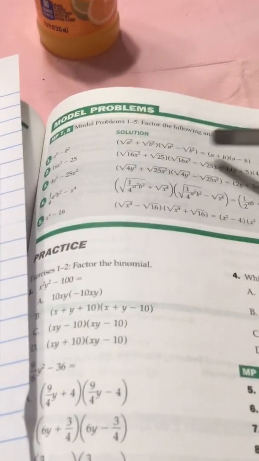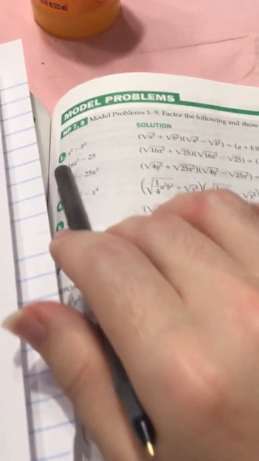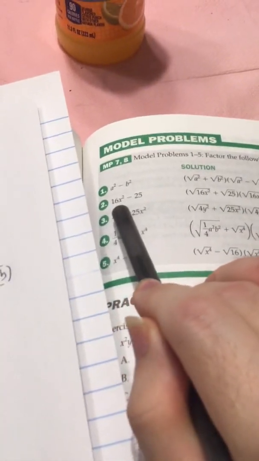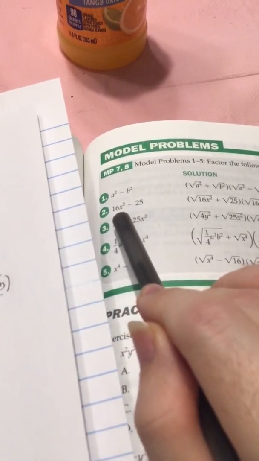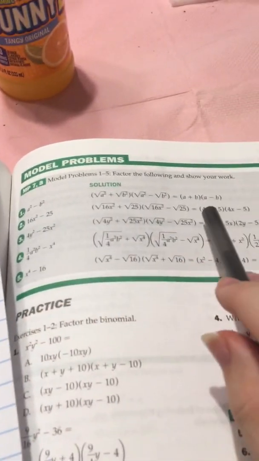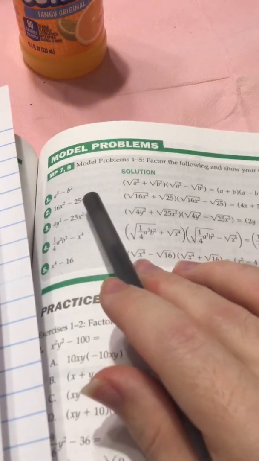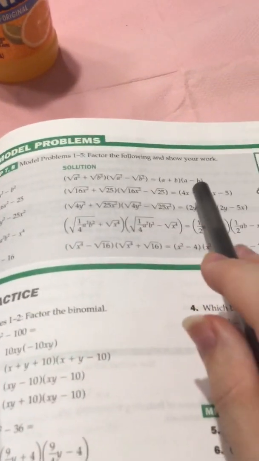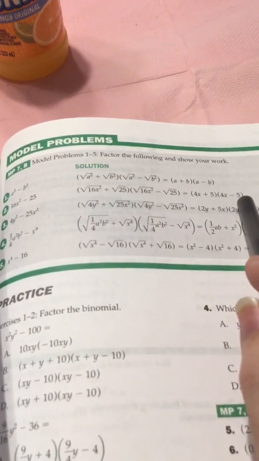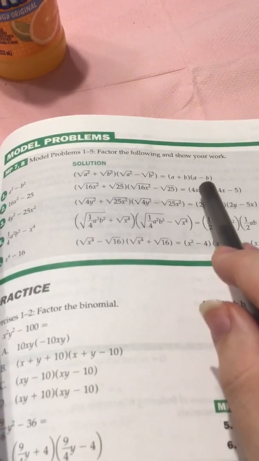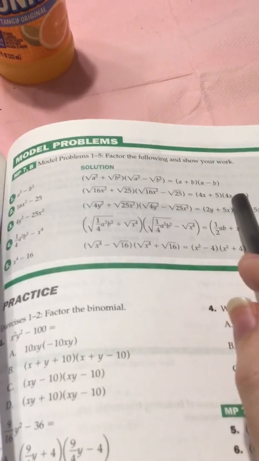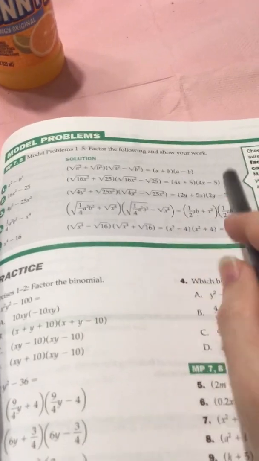So basically they're telling you take the square root of the first term, the square root of 16 is 4, the square root of x squared is just x. So that's how we got 4x and 4x. The square root of 25 is 5. That's how we got 5 and 5. So then we just make one bubble positive, one bubble negative, and that's how we factor it.